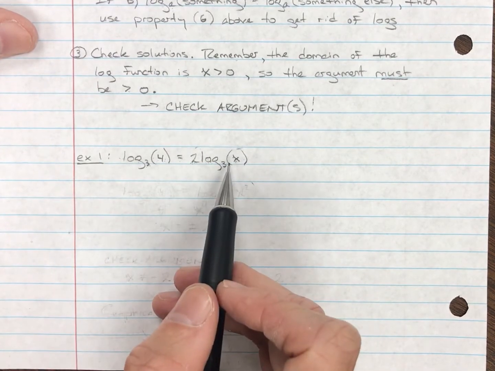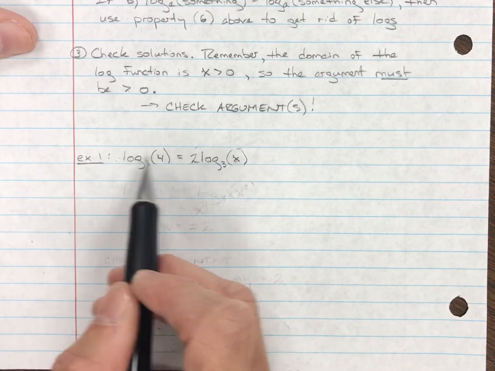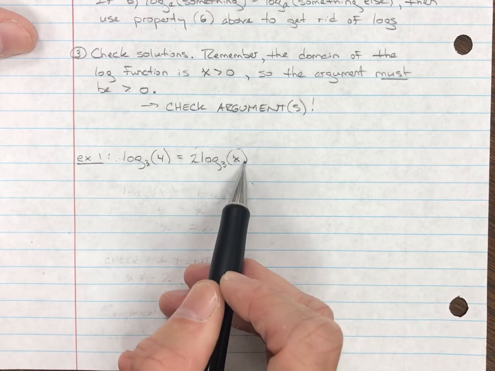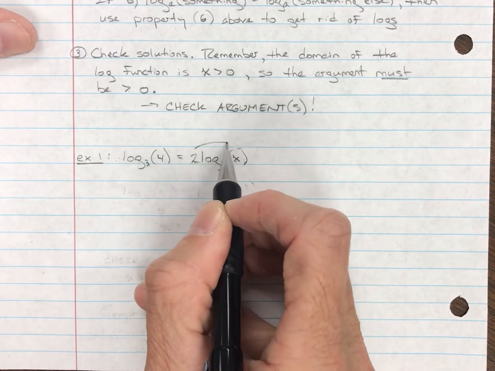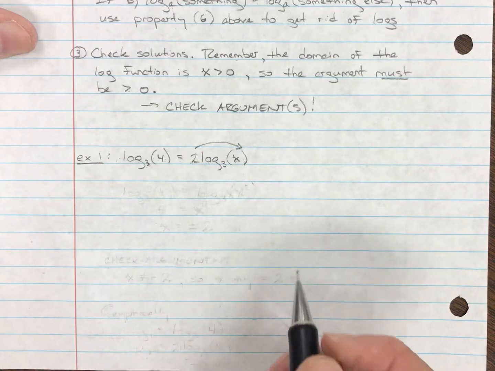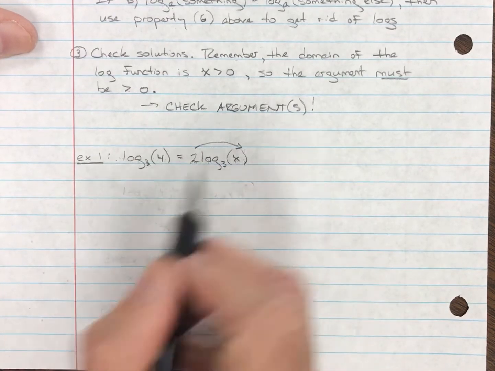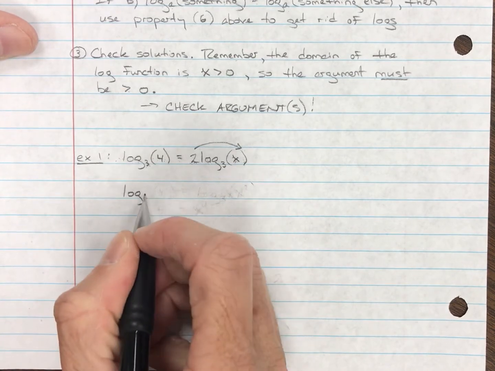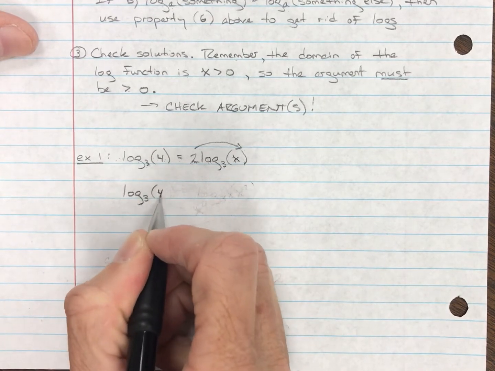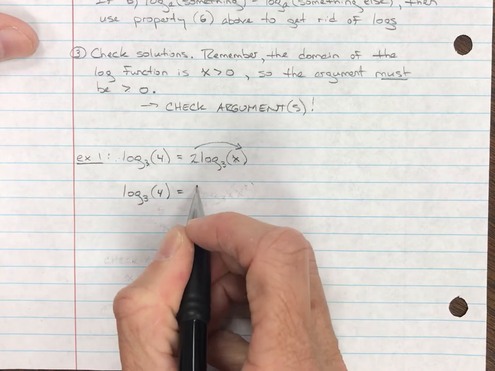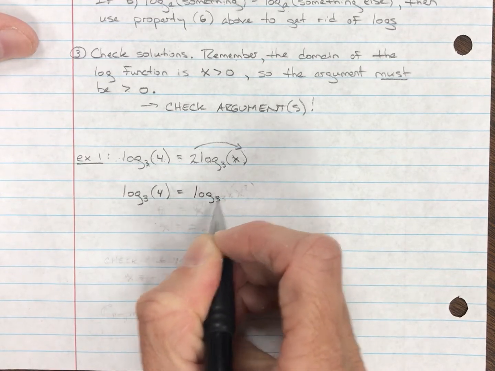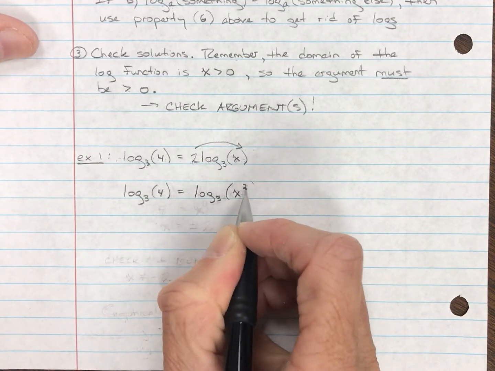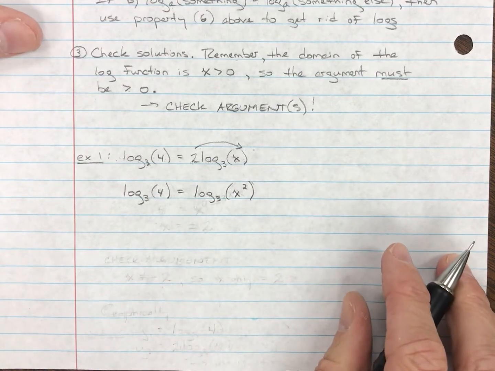You can't drop the logs unless you have one log of something equals one log of something else. So let's use our log property and move that 2 from the front to the exponent, which we can do. So now I have log base 3 of 4 on the left is equal to log base 3 of x squared on the right.